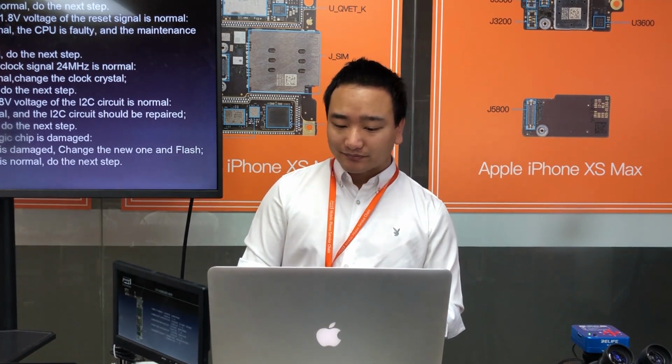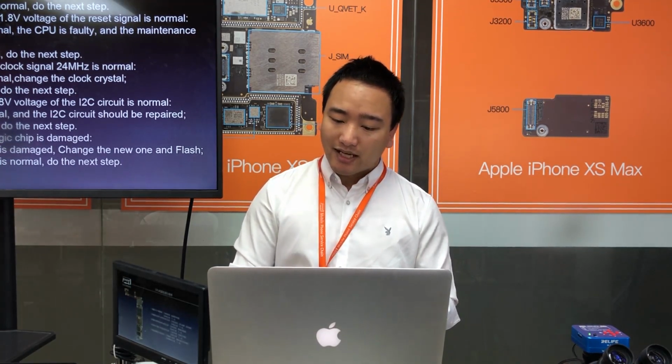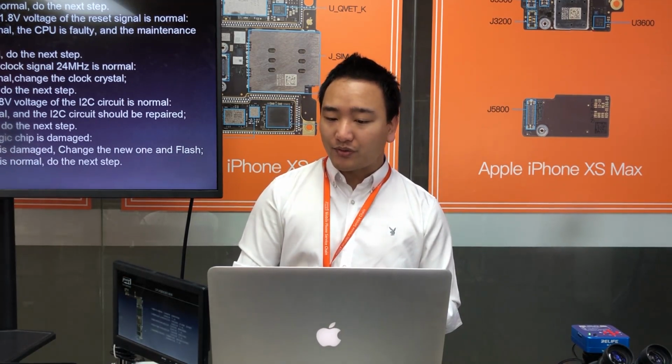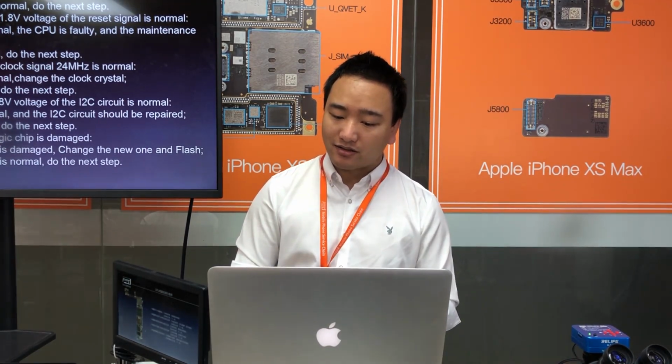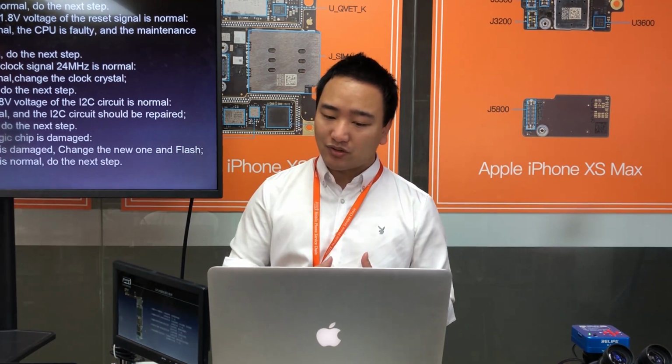After that, we need to check whether the 1.8 voltage of the I2C circuit is normal or not. And we talked about this before. The CPU needs to detect the low circuit. If this low circuit has a problem, it will not power on. How do we detect whether this I2C signal is normal or not?